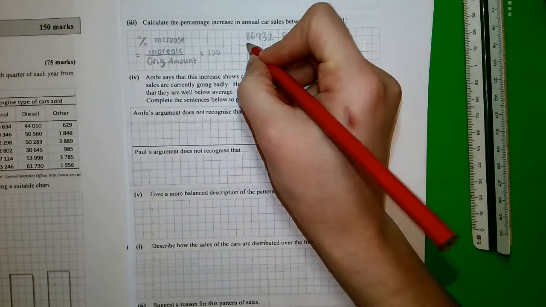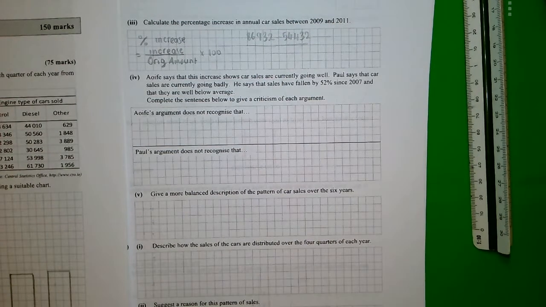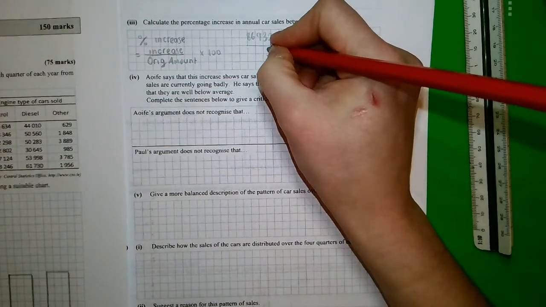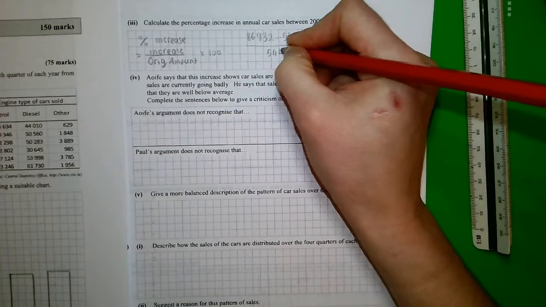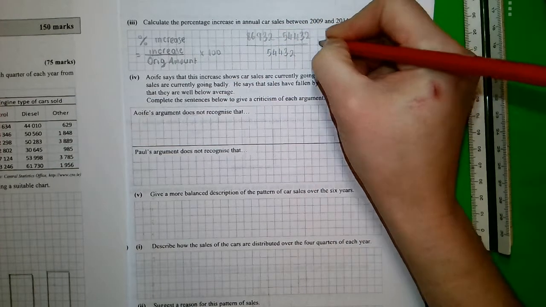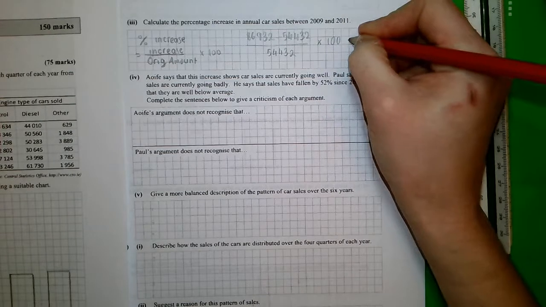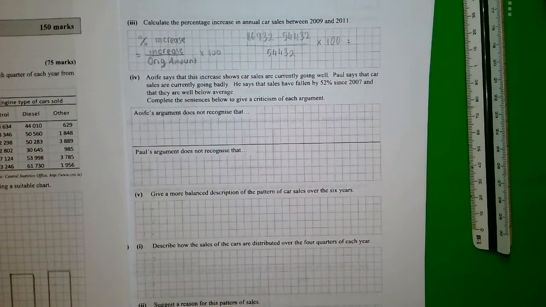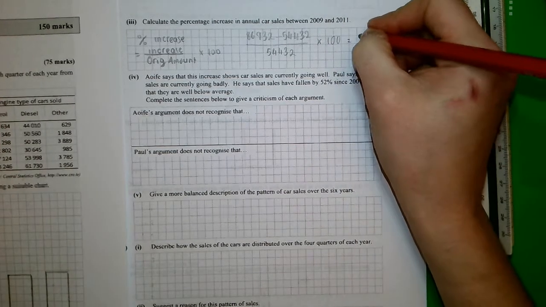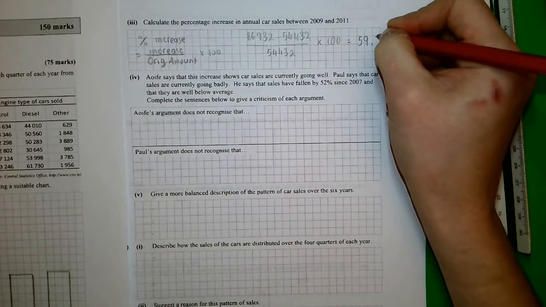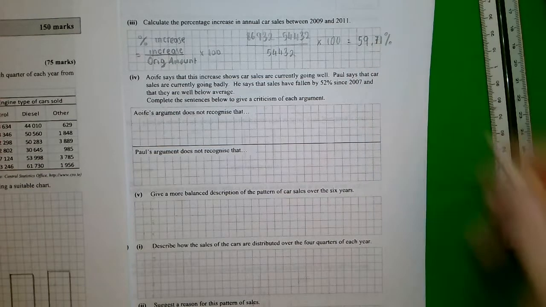And that will give us the increase, and we're going to put that over the original amount, which is the 2009 value. And multiplying our answer by 100 because it's asking us for a percentage. Okay, and that will give us 59.71%.